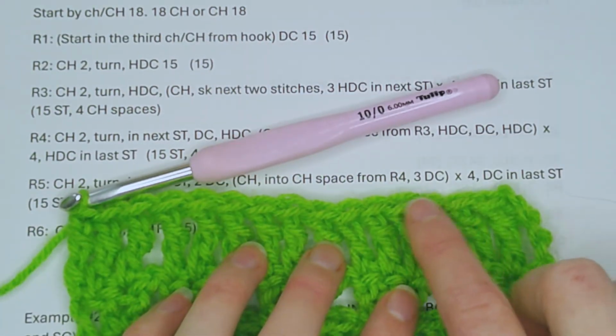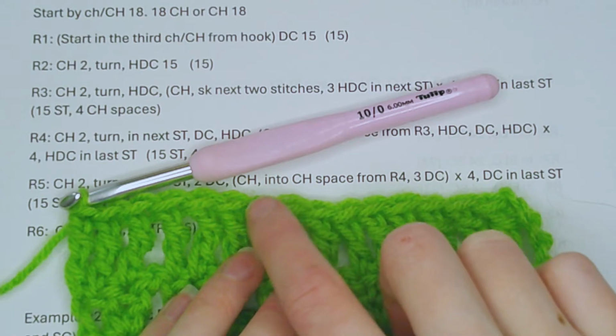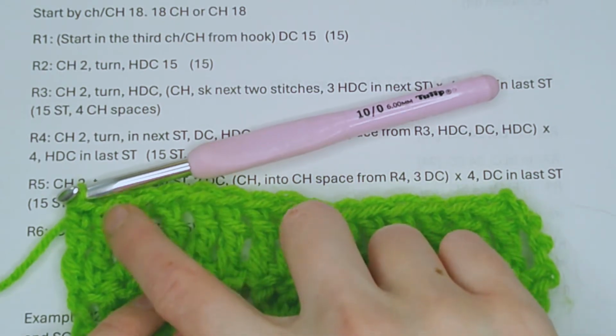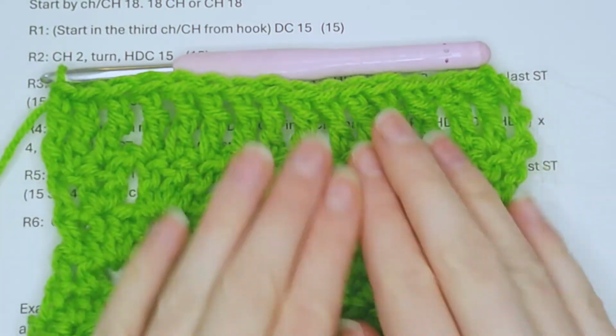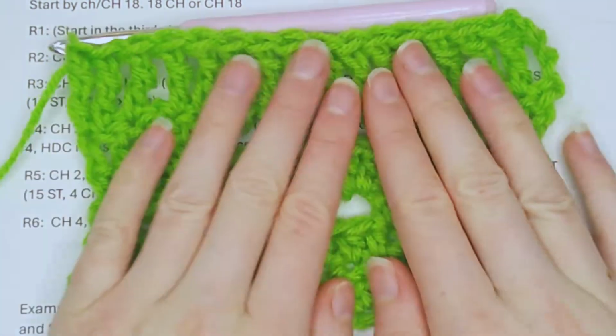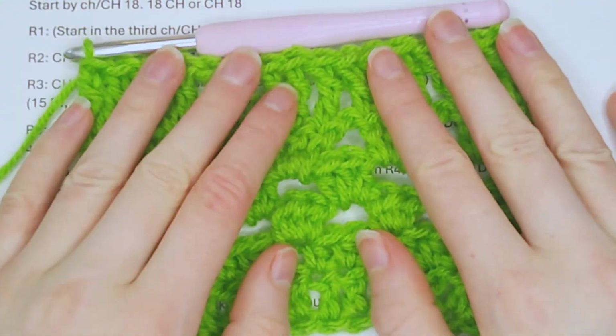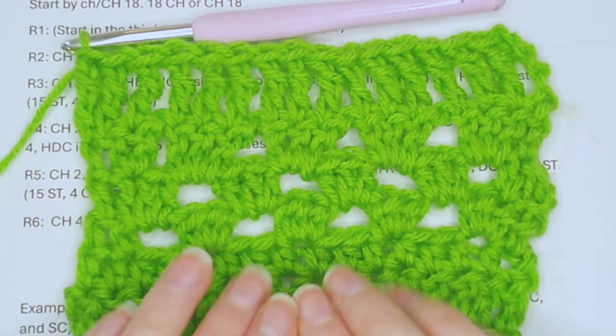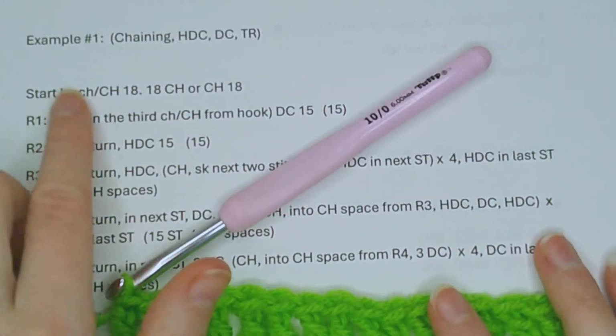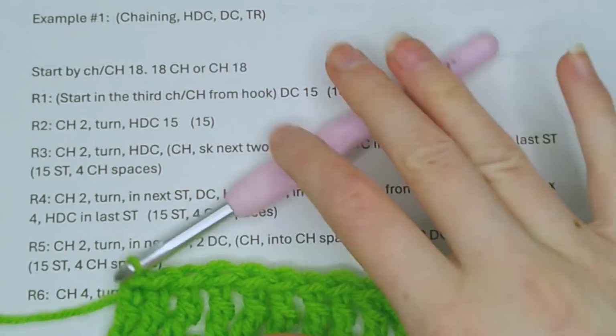So 1, 2, 3, 4, 5, 6, 7, 9, 10, 11, 12, 13, 14, 15. 15 treble crochet. So this is what the piece should look like. And this is actually a really pretty piece, so you could definitely make a blanket out of it if you wanted to. You just make it longer. Make sure you use a multiple of 18, but hey, don't worry about that right now.